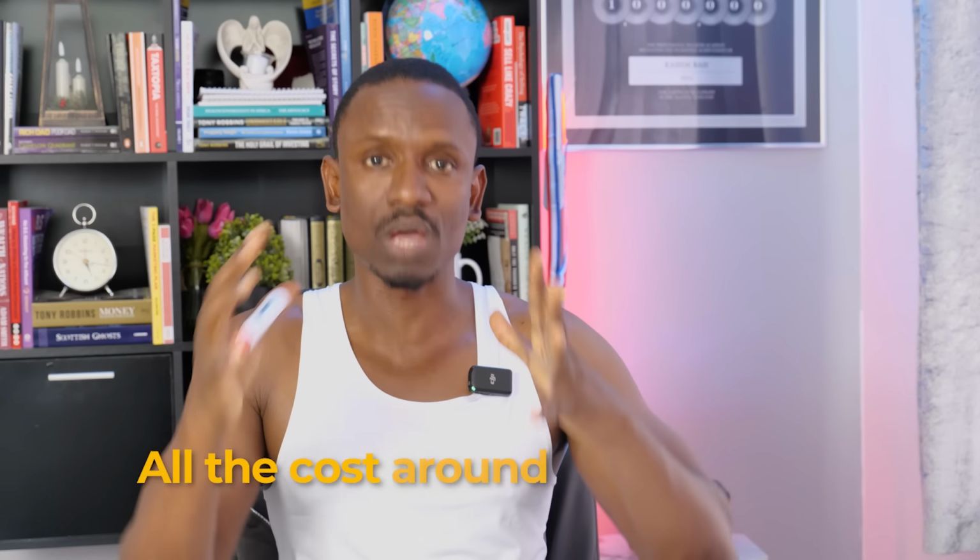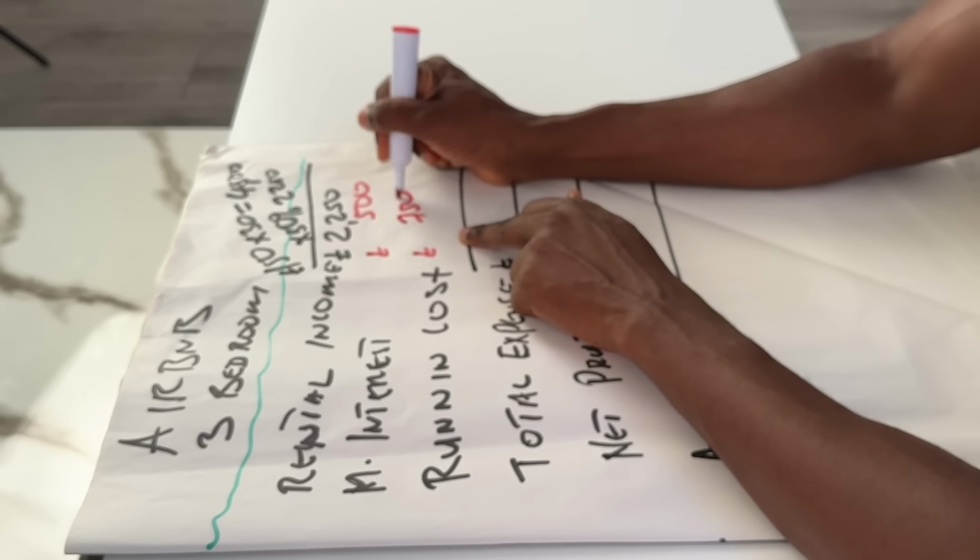But when it comes to serviced accommodation, all the costs around that property, it's your responsibility, you the investor, yourself: the electricity, the gas, anything that goes around that property. So because you take that responsibility, we're going to factor £750 as your cost. That will be your running cost, the cost you incur to make the property ready for the next guest.